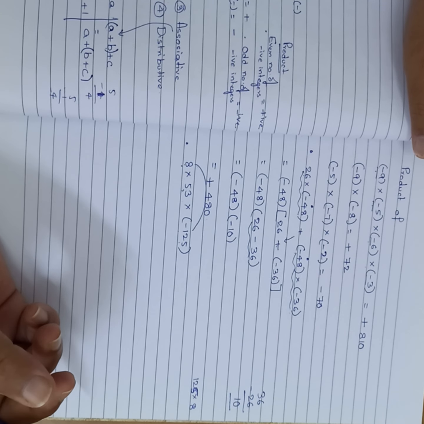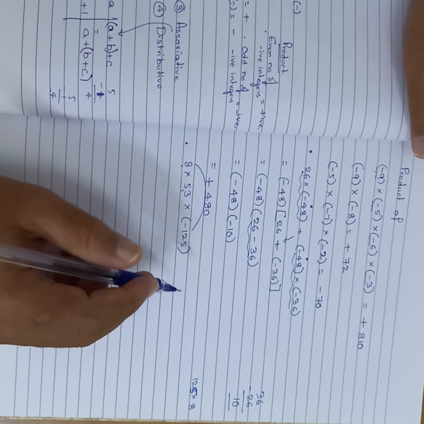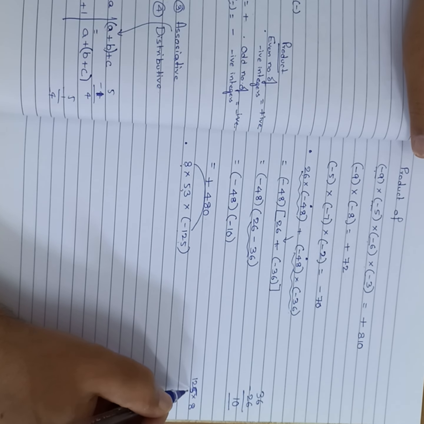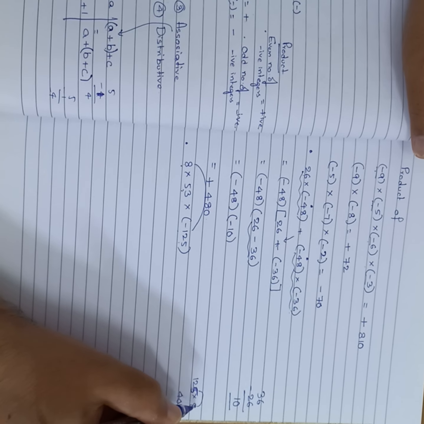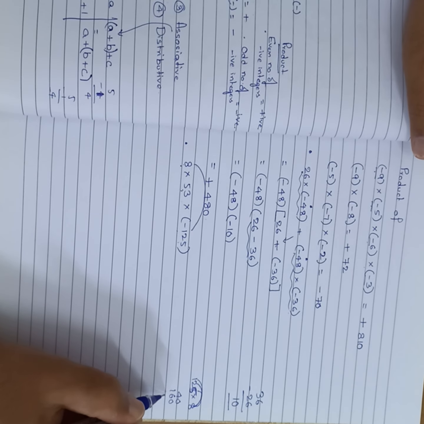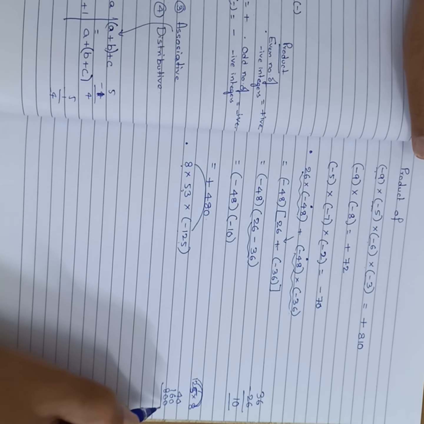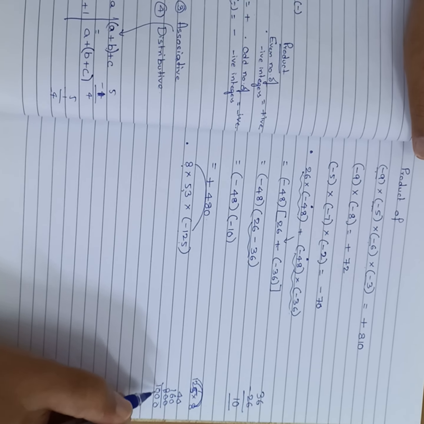I am multiplying in groups, different groups. That means associative property. Now first let us multiply 125 into 8. 8 5s are 40. 8 into 20, 160. 8 into 100, 800. Add 6 plus 4, 10, and this will be 1000.